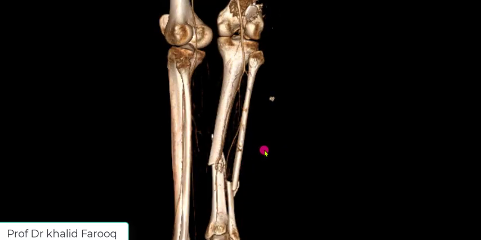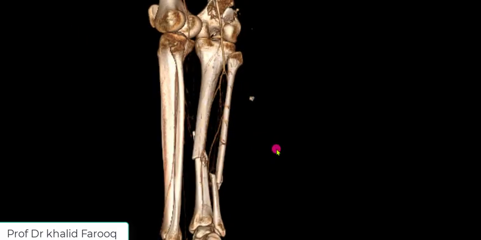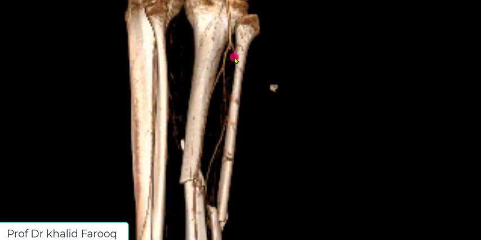This is the posterior portion of the leg, and here we can see distal most portion of the popliteal artery, and this is anterior tibial artery, and this is a common trunk. Here we see this is posterior tibial artery all along down to the level of the ankle, and this one is peroneal artery.